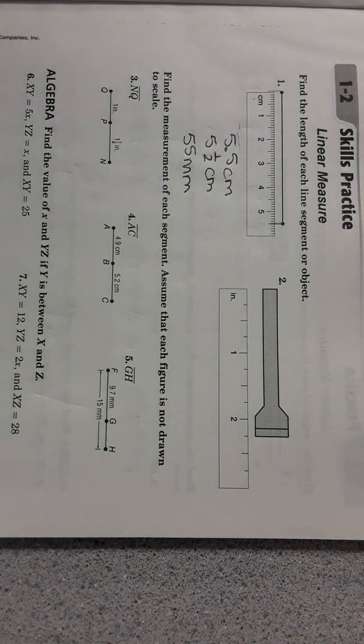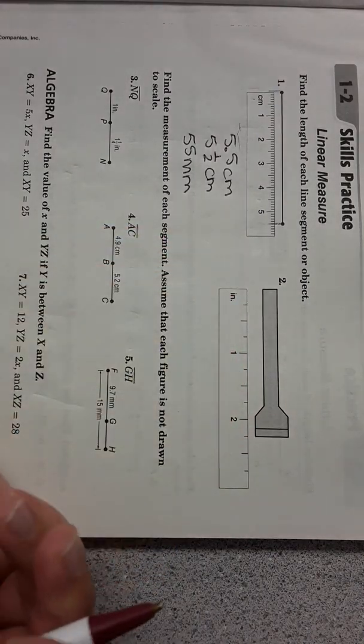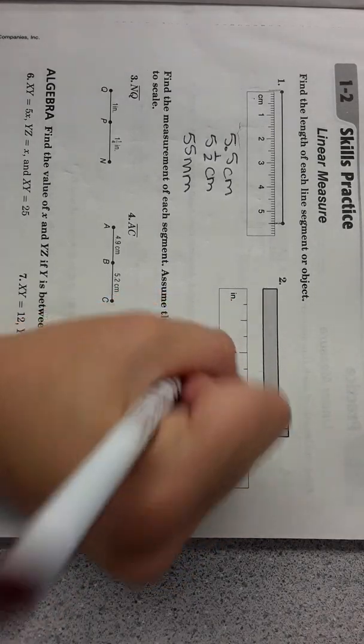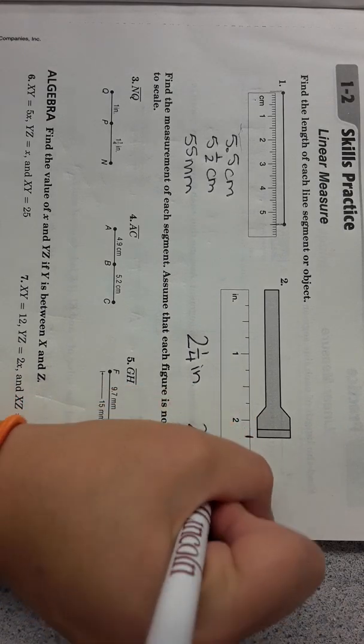The next one is in a scale of inches, and it shows the inches broken up into fourths. So that looks like 2 1/4 inch. Or you could say 2.25 inches.